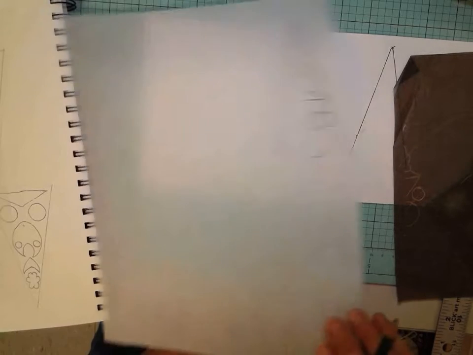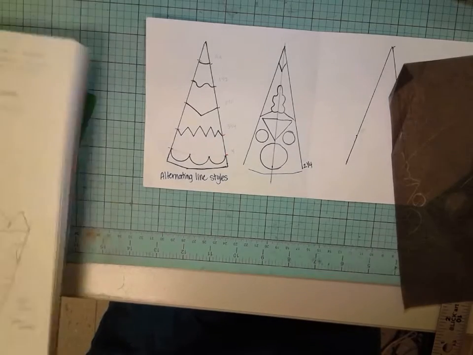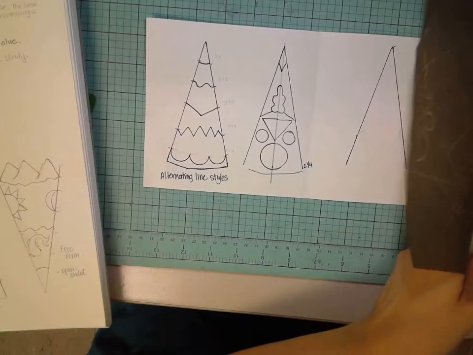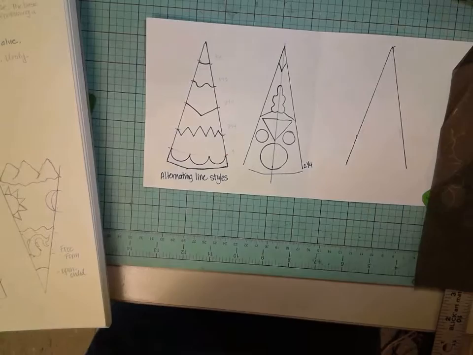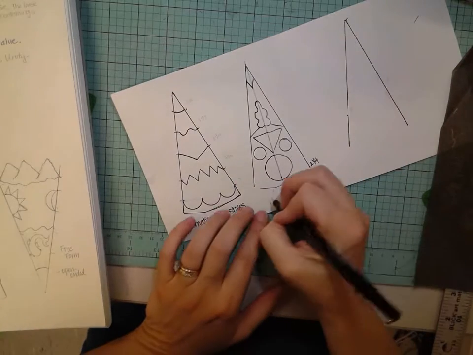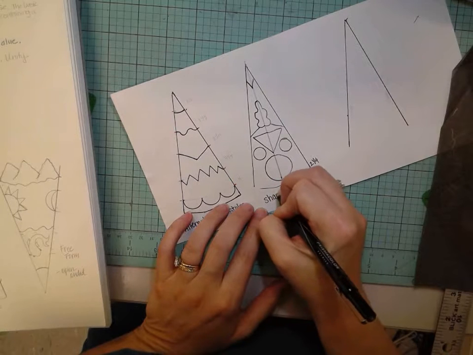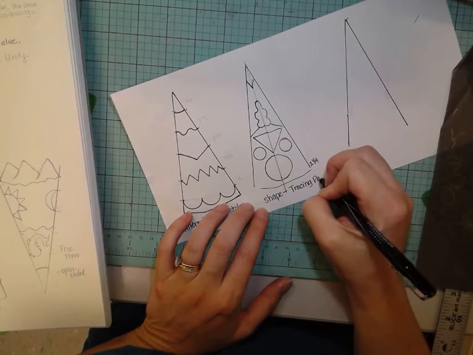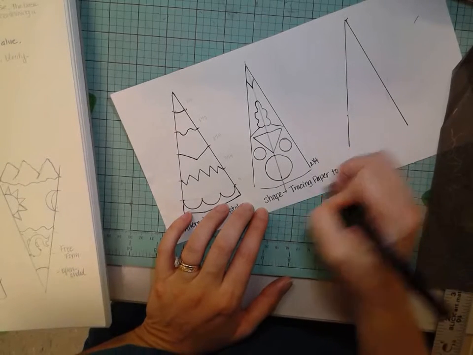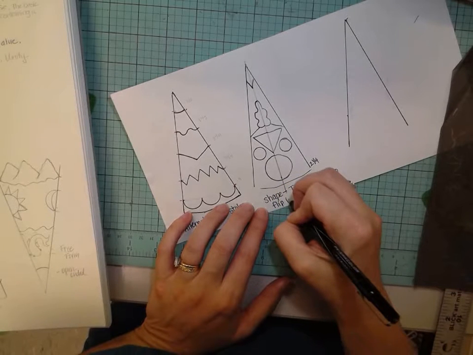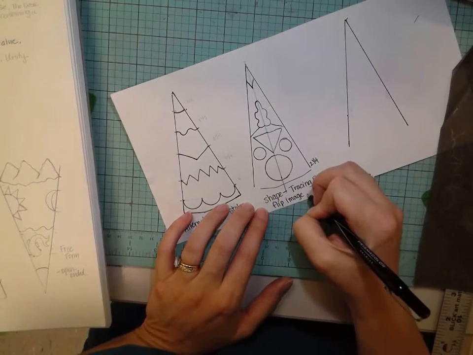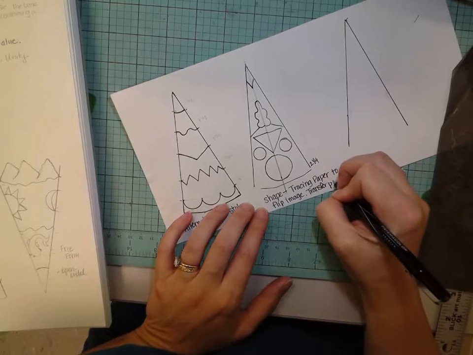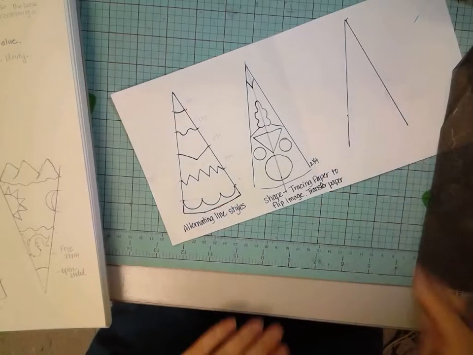All right, so this one is the one where we used shapes. So at the bottom of this one, where'd my pen go? I want you to write shapes dash tracing paper to flip image, because remember we flipped it over, and then a period, and then put transfer paper. It's also called graphite paper. All right, so that's our second kind.